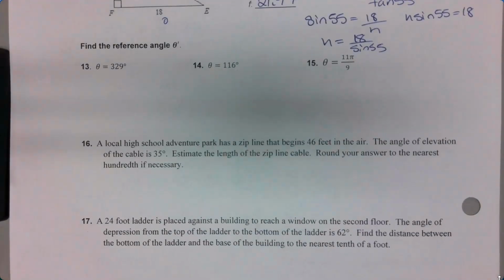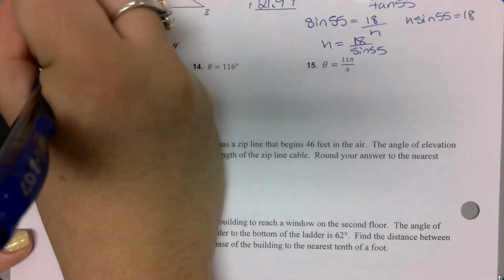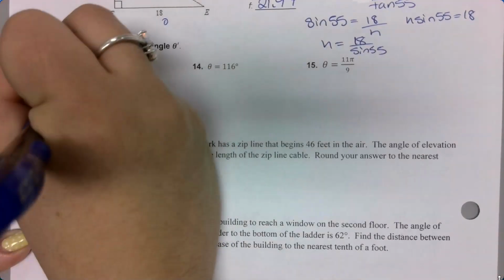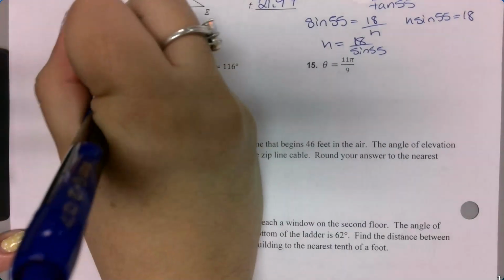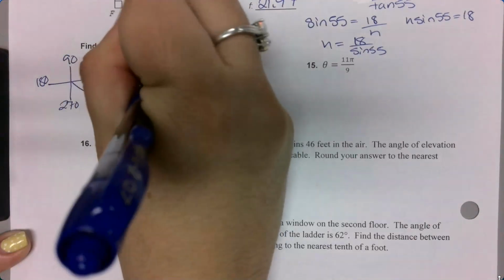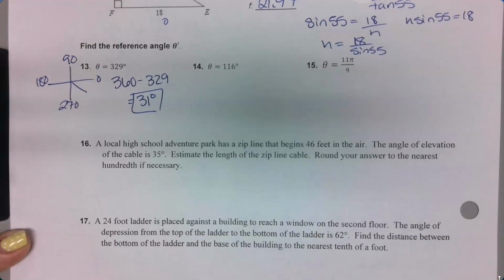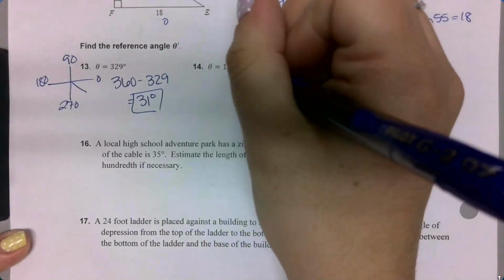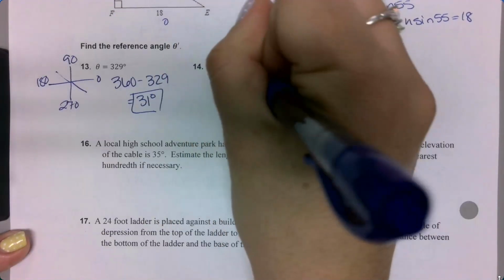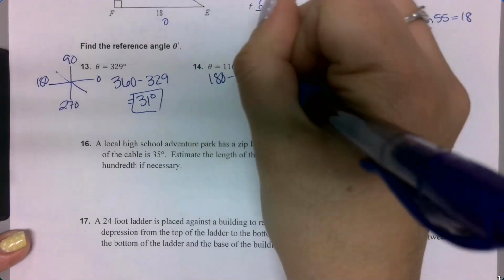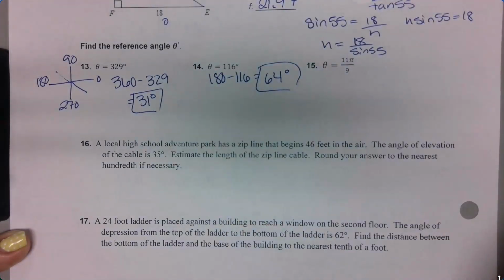These ones want me to find my reference angles. This one is 329. 329 is in the fourth quadrant, so this one I subtract from 360, which gives me 31 degrees. 116 is going to be in the second quadrant, so I subtract from 180, which gets me 64. And then 11 pi ninths.